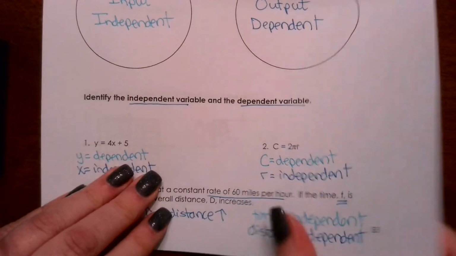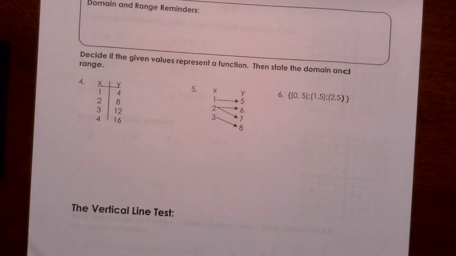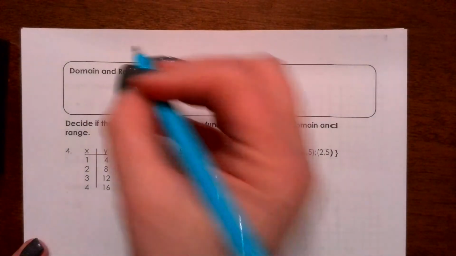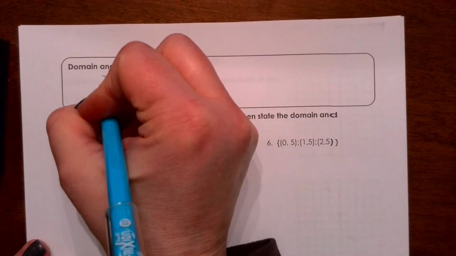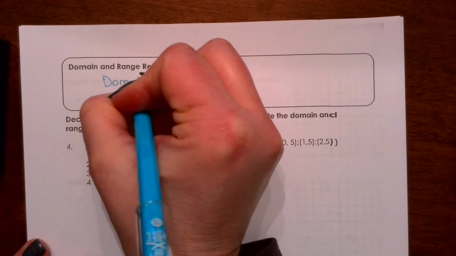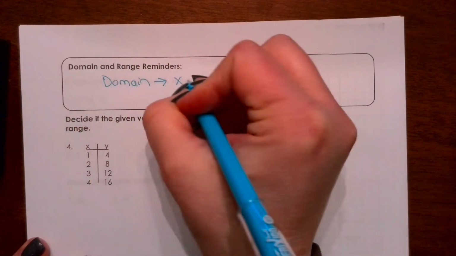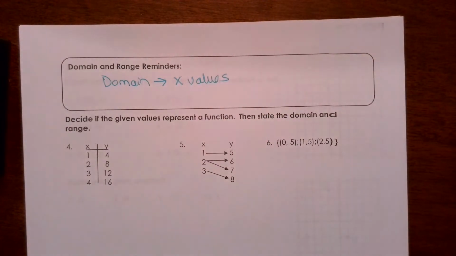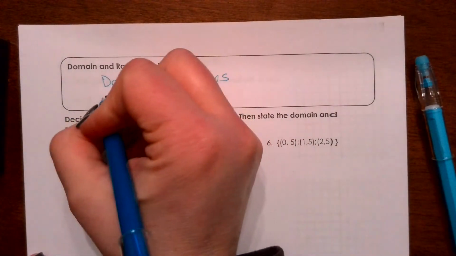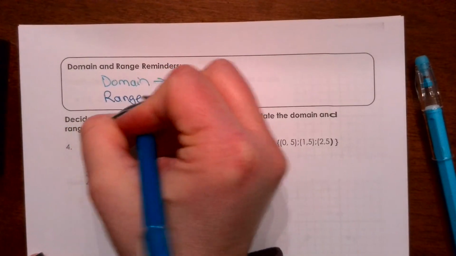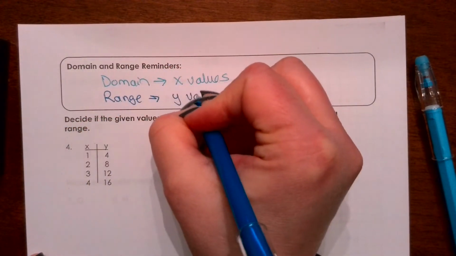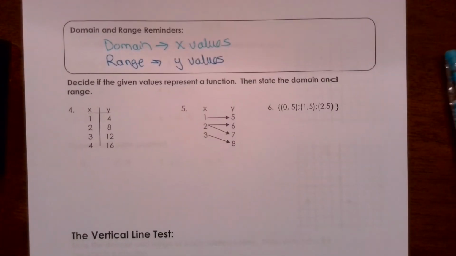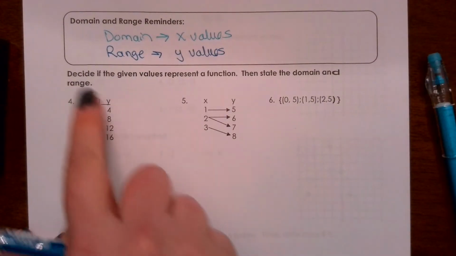Okay, let's go to our next page, page 34. So just a few domain and range reminders. I just want to write here at the top of this page for us to remember that domain represents the x values, and that is on the x-axis, right? Whereas range represents the y values, or the value of where the point is on the y-axis. So we're going to look at these values.